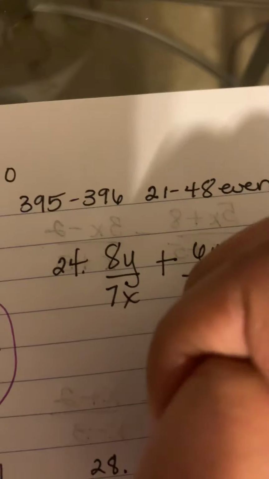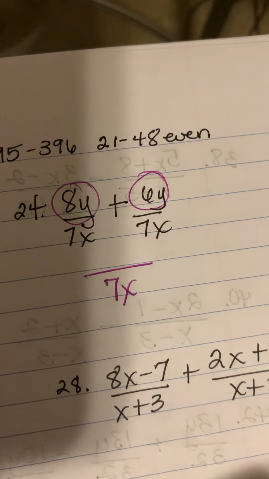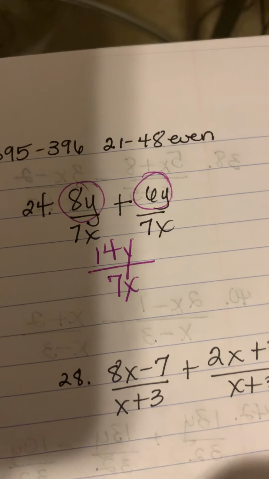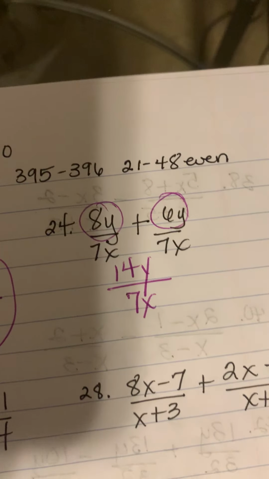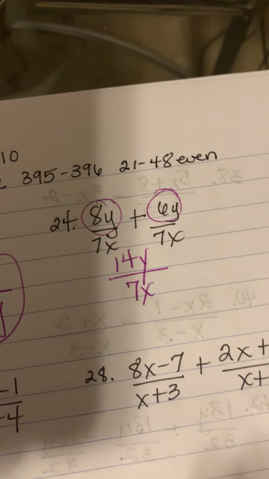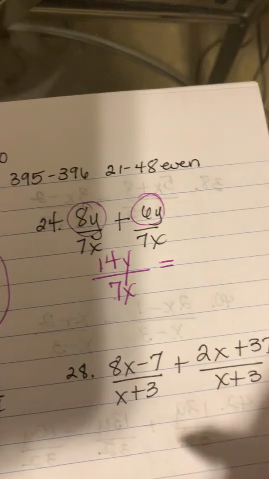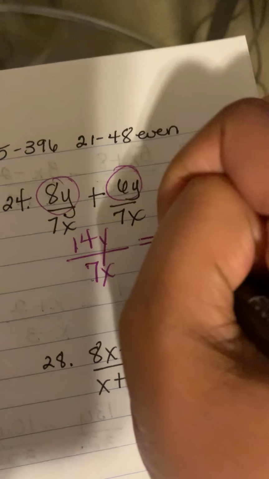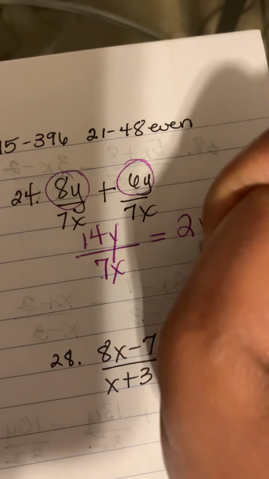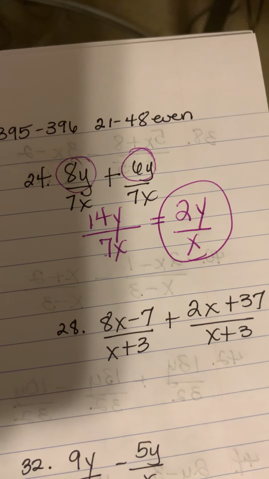It's the same thing for 24. I'm going to leave 7x as my common denominator, and I just need to add up the top. Okay, 8 plus 6 is 14y, not 14y squared. Only if you see a multiplication dot would you be trying to add exponents, but with just a plus or a minus sign, you just leave it alone. 7 will go into 14 how many times? 2. The y was already at the top, the x was already at the bottom, so you're just going to leave it. I just simplified.